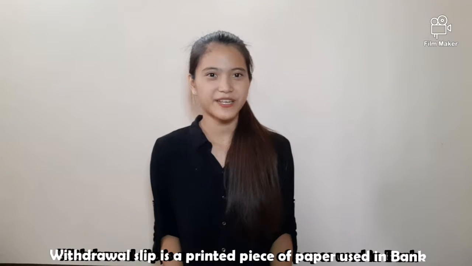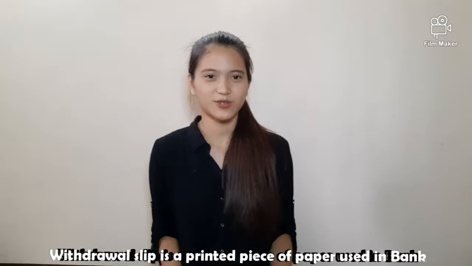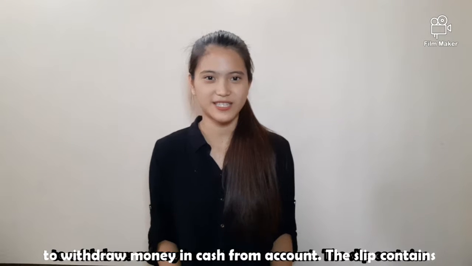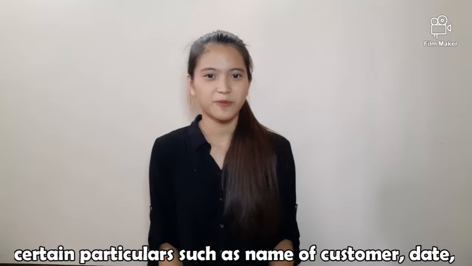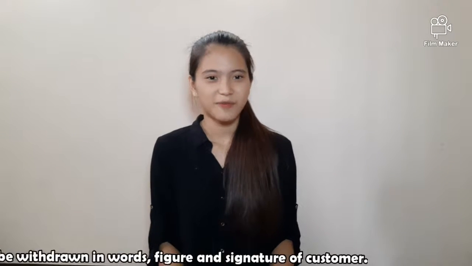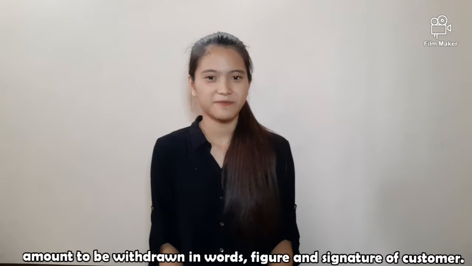Withdrawal slip is a printed piece of paper used in bank to withdraw money in cash from accounts. The slip contains certain particulars such as name of customer, date, amount to be withdrawn in words, figure, and signature of customer. Ito yung parang ganun din sa deposit slip, pero sa withdrawal slip naman ay kukuha ka ng pera or maglalabas ka ng pera sa bangko.